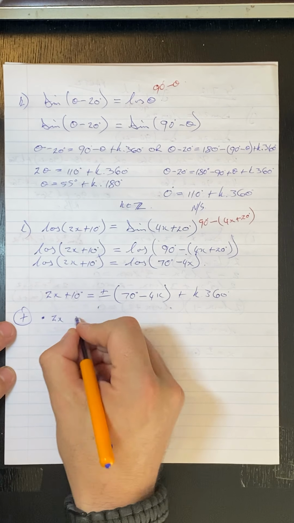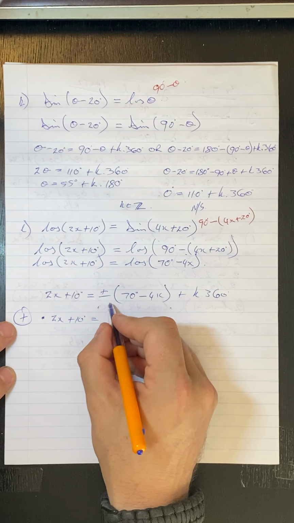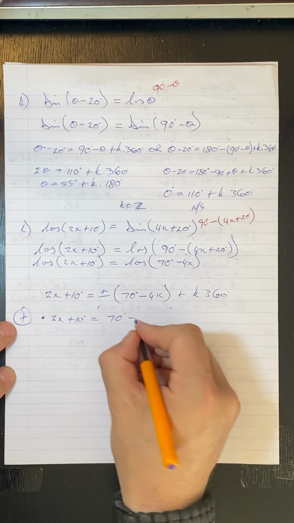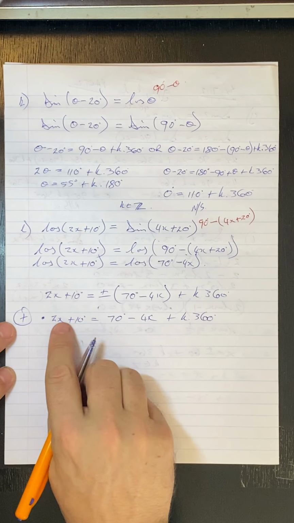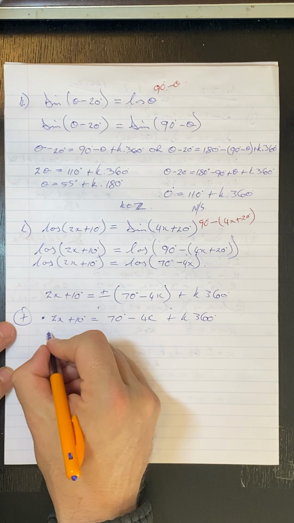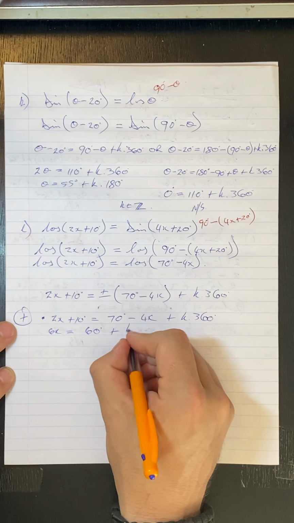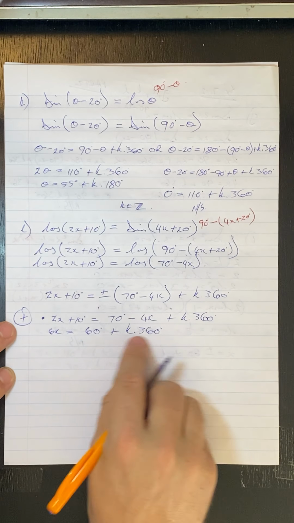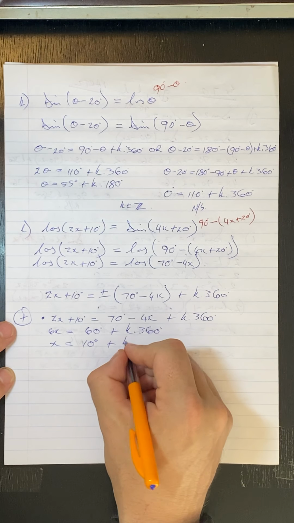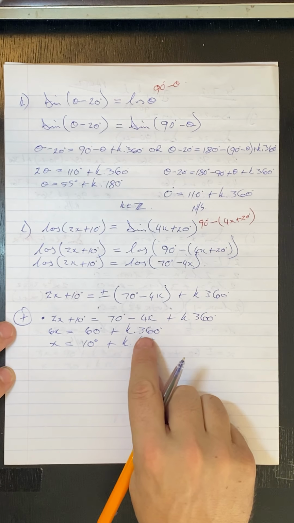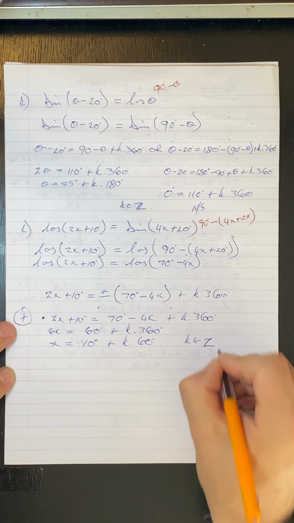So we have 2x plus 10 degrees is equal to plus, which is just going to give us 70 degrees minus 4x, plus k360. Take the 4x to that side, take the 10 to that side. So that'll give us 6x is equal to 60 plus k360. Divide through by the 6, and we get x is equal to 10 plus k60. Please remember to divide this by the 6 as well. All right, where k is an element of the integers.